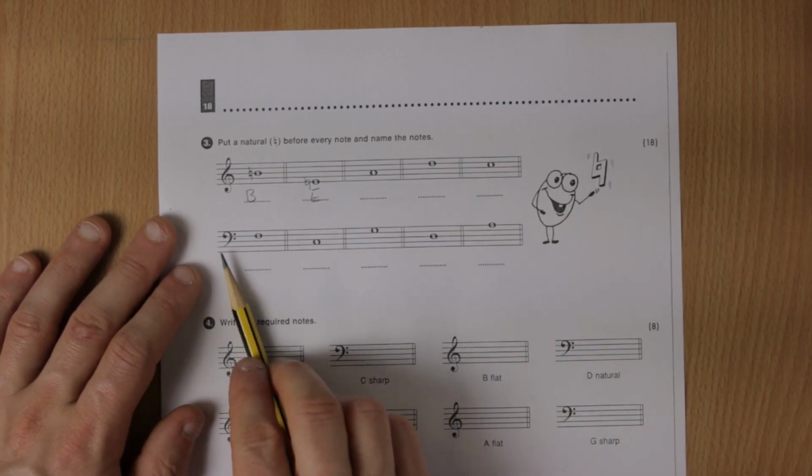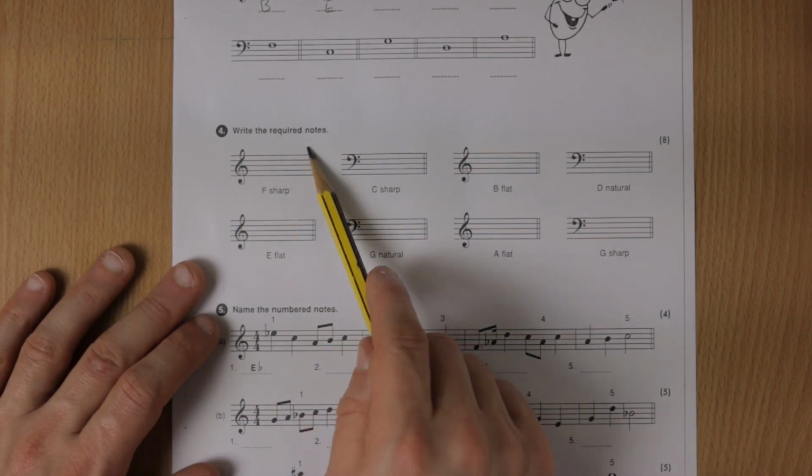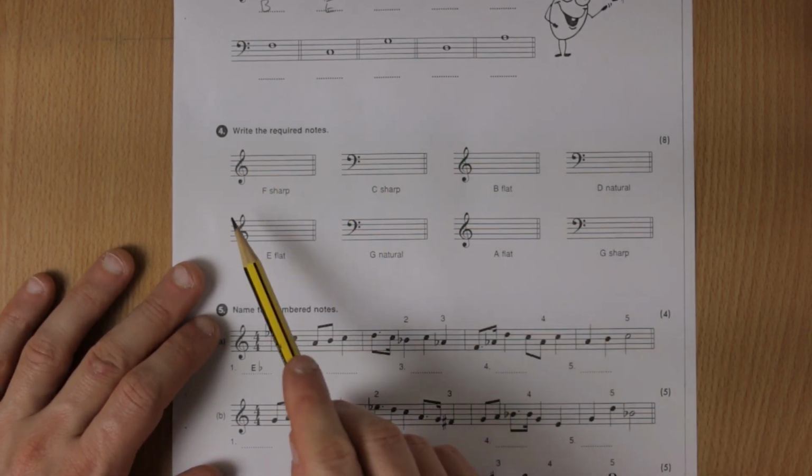Okay, and watch out for this bass clef. Okay, next one. Write the required note. So we're doing the opposite now. So we've got an F sharp.